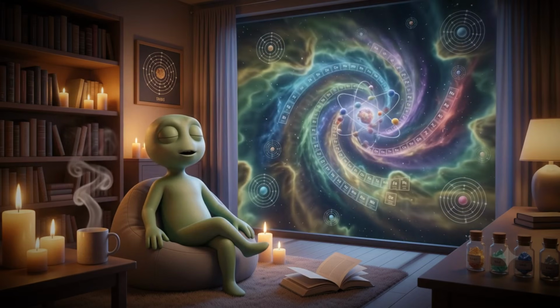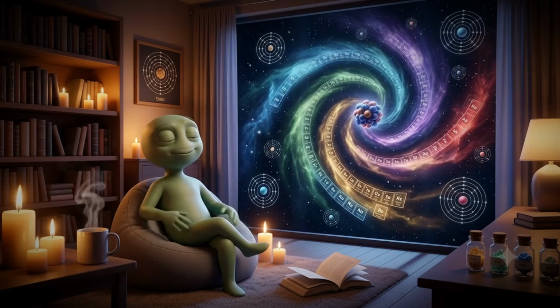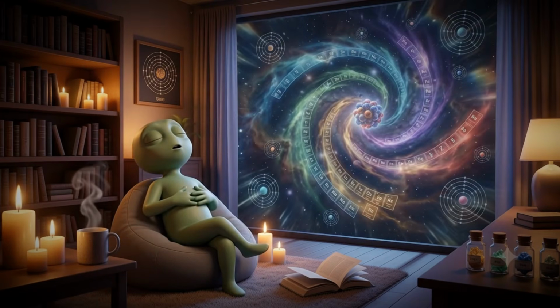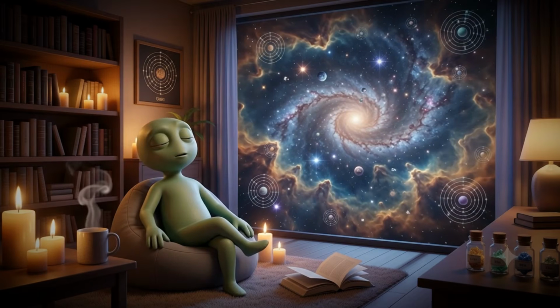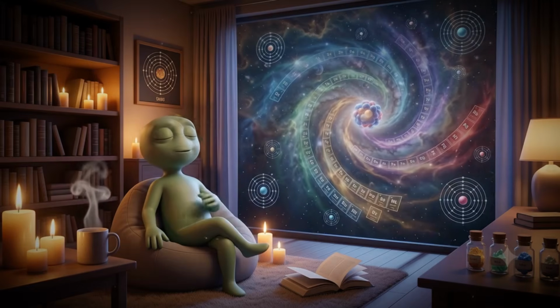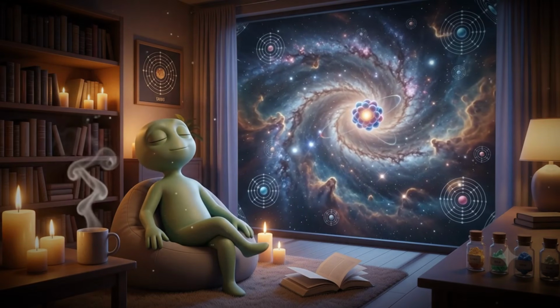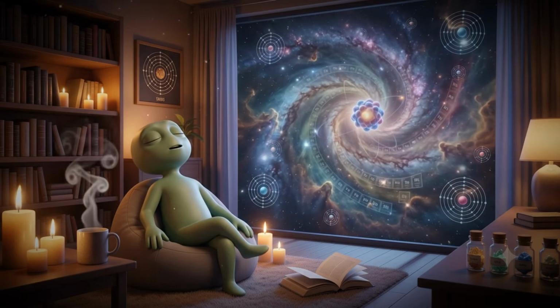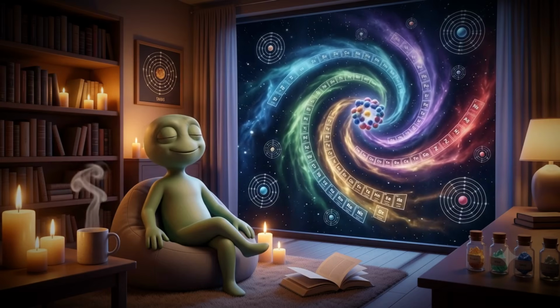Let your muscles relax. Start with your feet if you like, and notice any tension there, any holding on, and then let it go. Move up to your ankles, your calves, your knees. Let each part of you soften in turn, your thighs, your hips, your stomach. Let the tension drain away, your chest, your shoulders, your arms, your hands. Let them grow heavy and still.